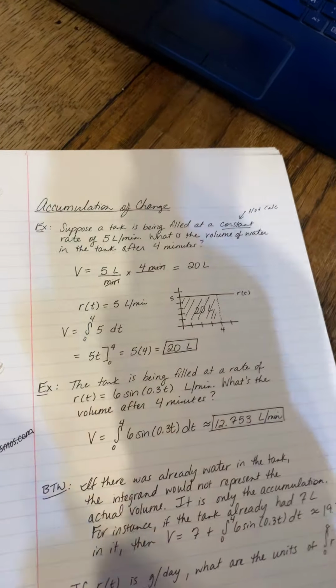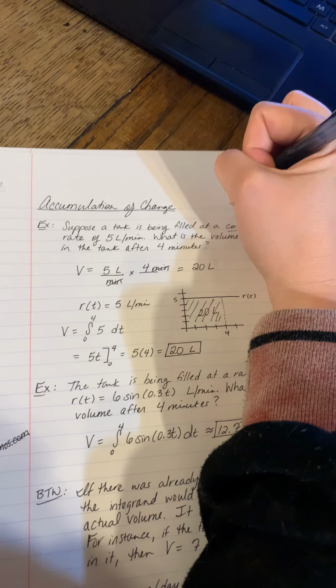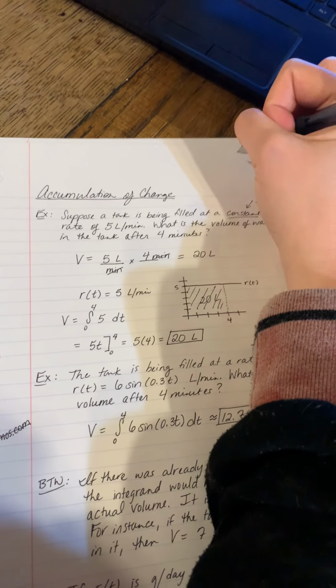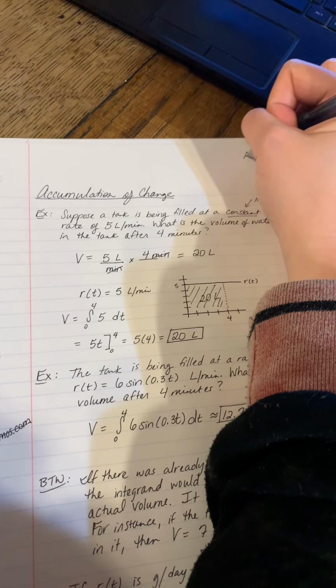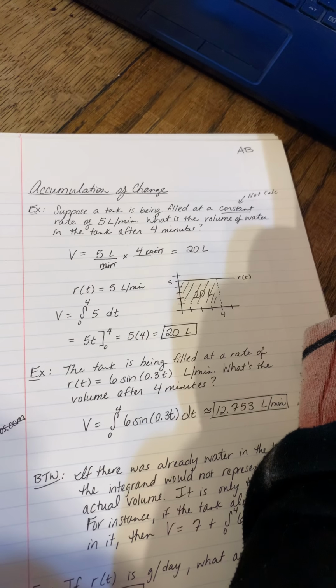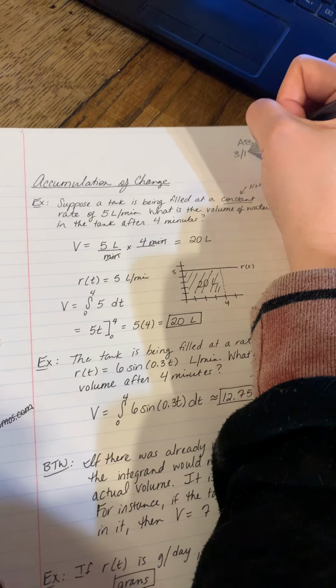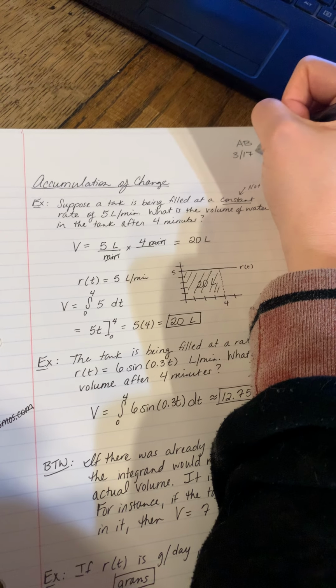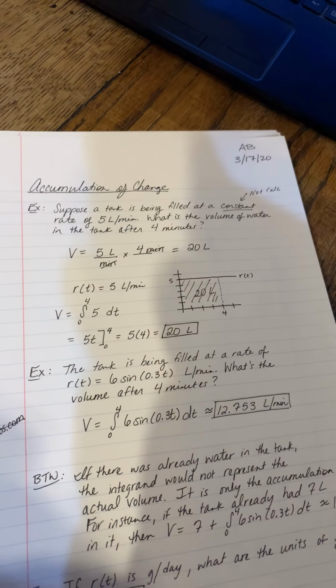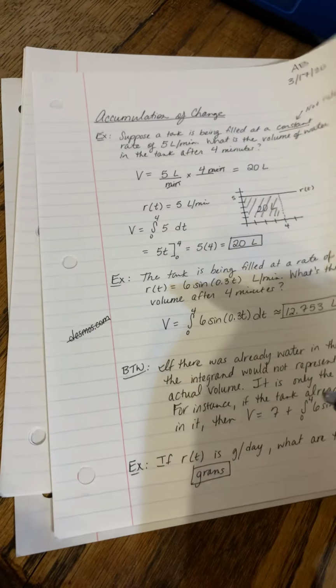All right, at the top of your paper, please put, well, I'm going to put AB, but you don't have to put that part. I just have to keep track of a whole bunch of notes. But then put today's date, which is 3/17/20. Okay. All right, continuing on.